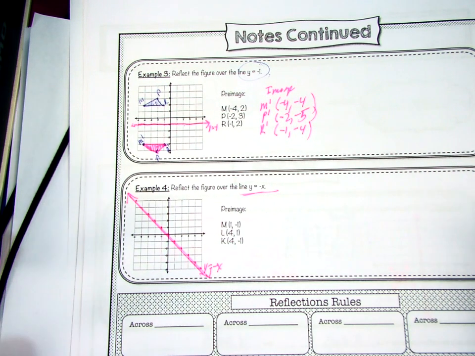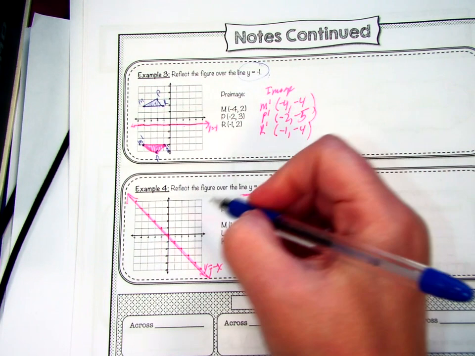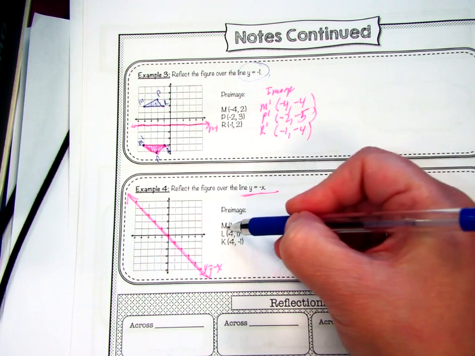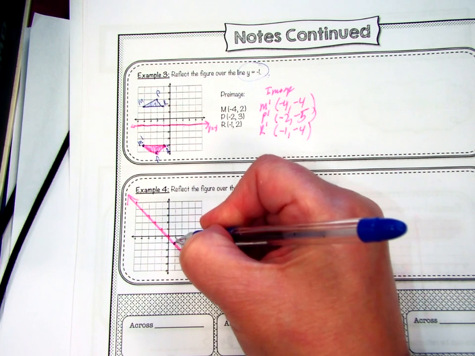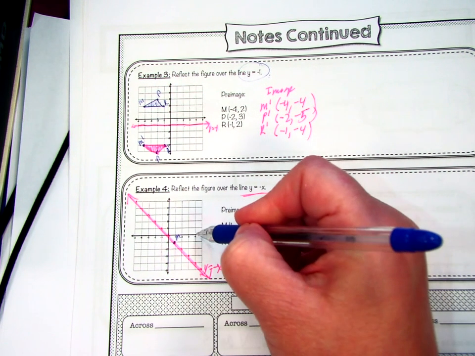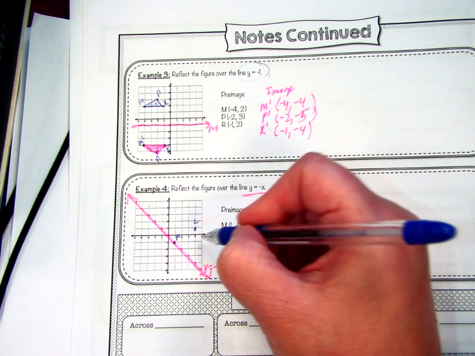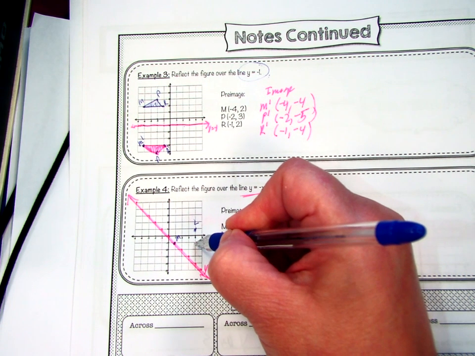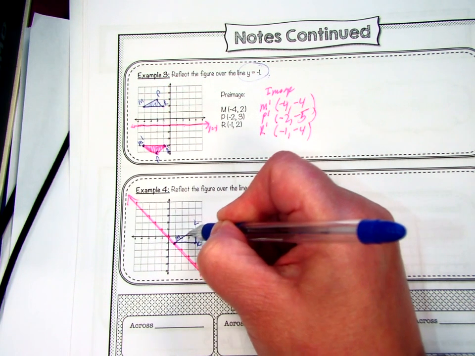All right, now we're going to do the pre-image, and we're going to do the image. So M is at 1, -1. L is at 4, 1. And K is at 4, -1. So the little triangle right here is this one.